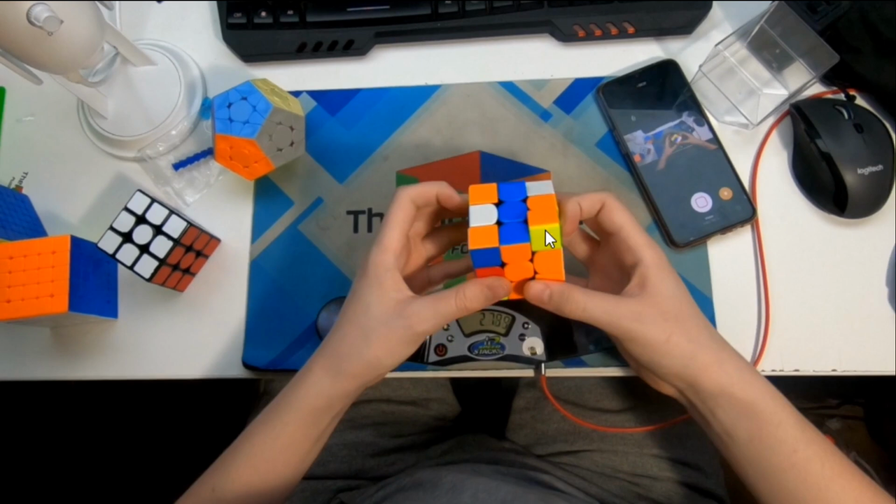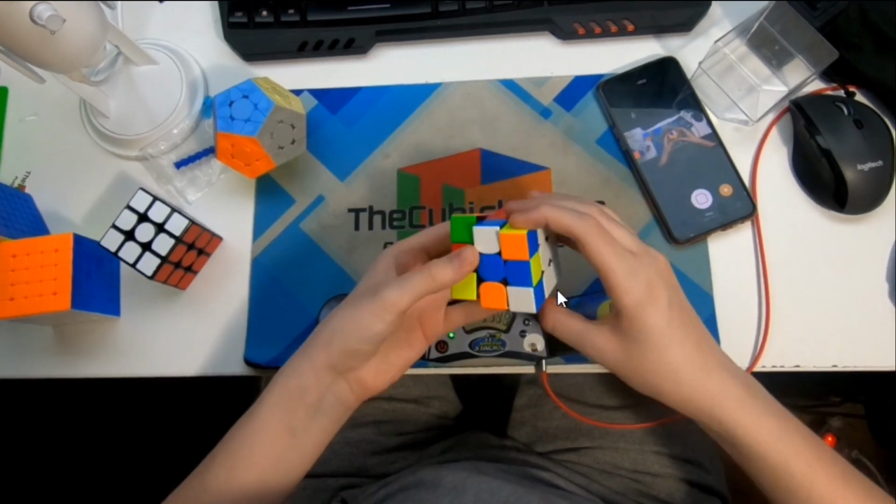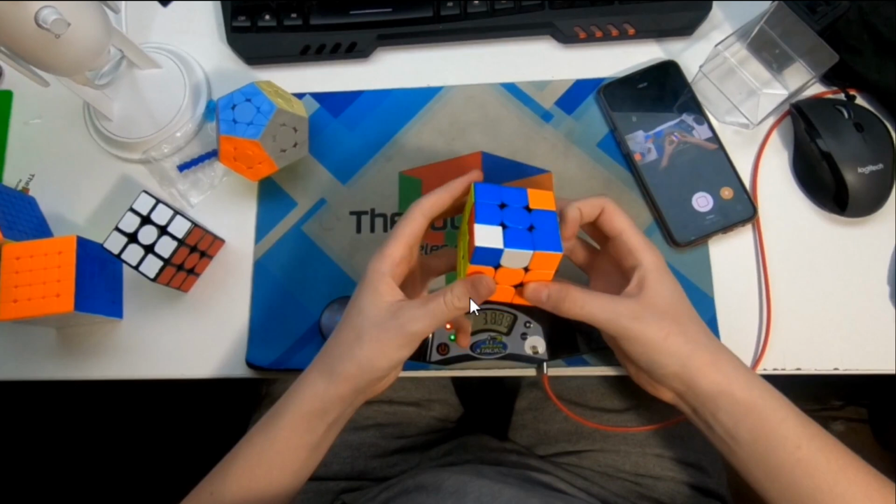And then here I did an EO trick where instead of solving this with a commutator or with just L U, you solve it in a pretty weird way with either M moves or wide R moves. But I went for M moves because those don't force you to regroup your right hand. So you do M, then sledge the pair, and then U M', I think.